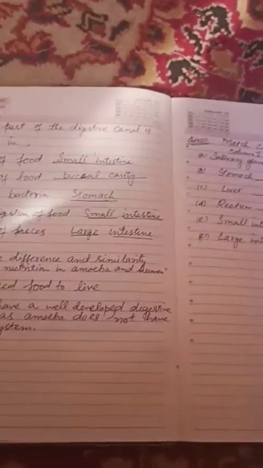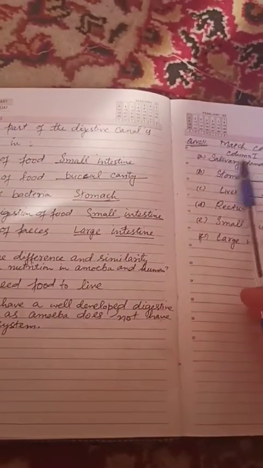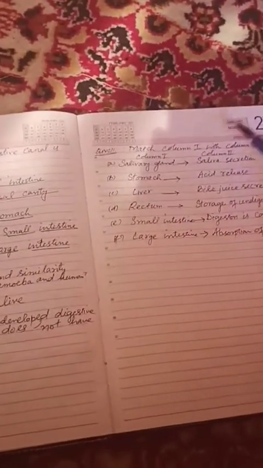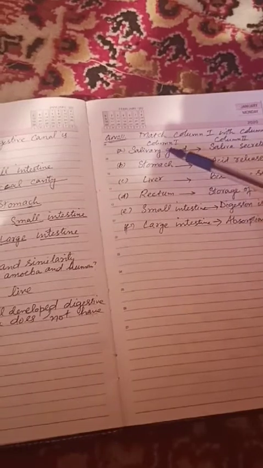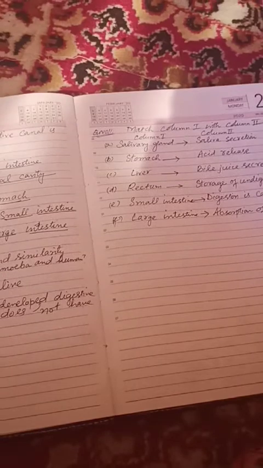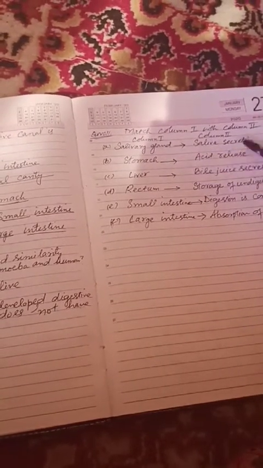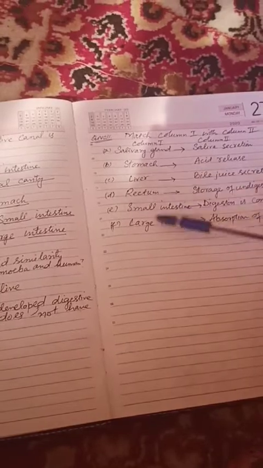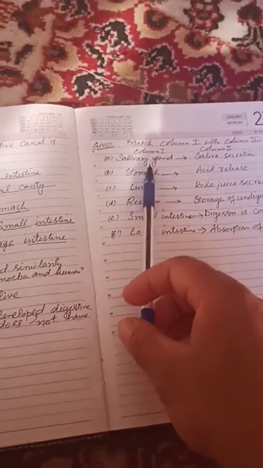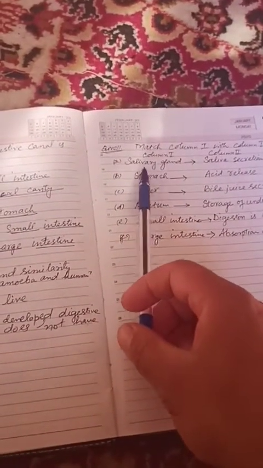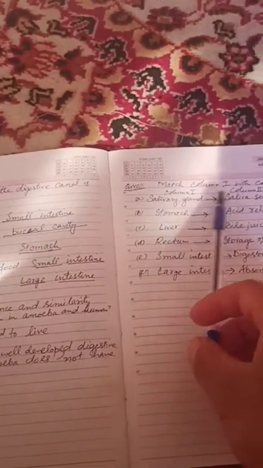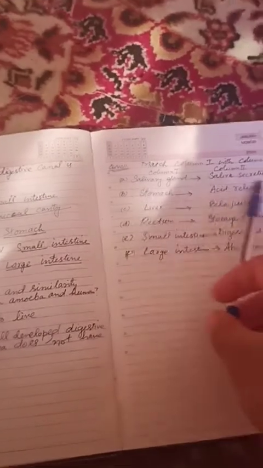Now, let's move to our question number 11, which is, match column first with column second. In column first, we have various organs, and in column second, we have the functions of these organs. First organ here is the salivary gland. Glands are present in the mouth, and the function of these salivary glands is they secrete saliva. That means saliva secretion occurs.